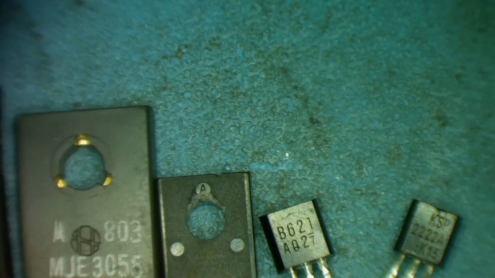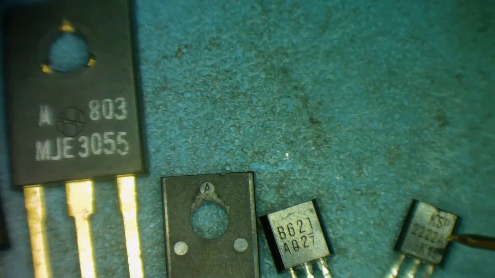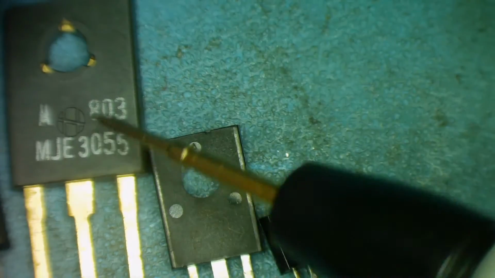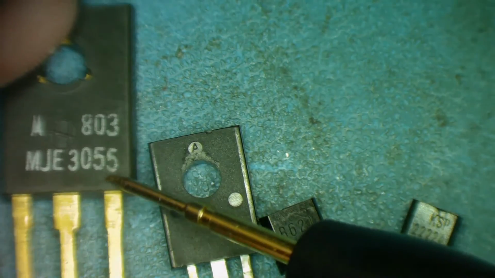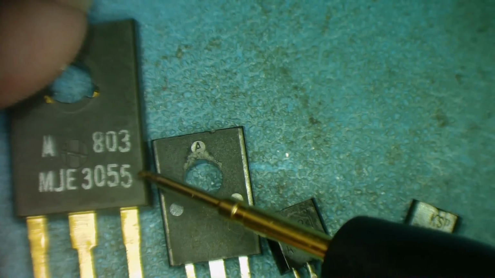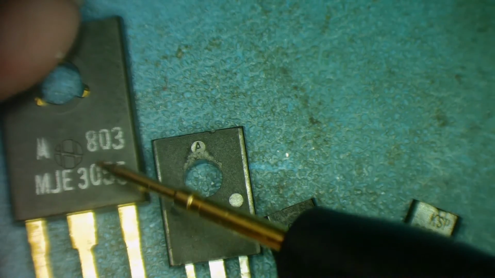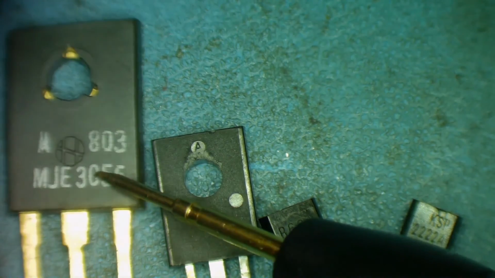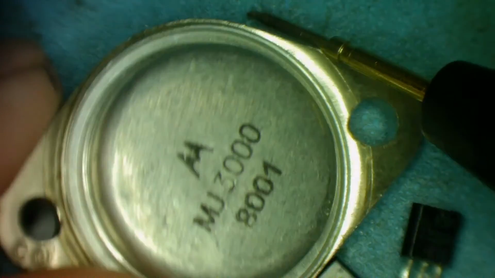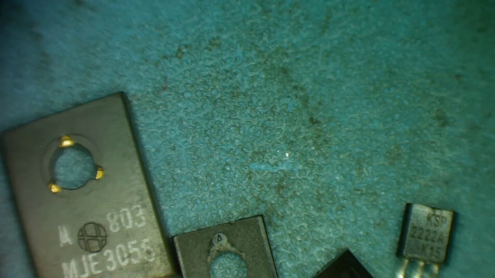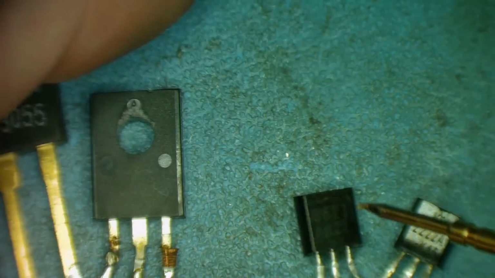You'll often find different manufacturers making effectively the same transistor. So this MJE3055, you'll also find as TIP3055 and even 2N3055, which looks completely different, like the metal can, but they're basically electrically the same type of transistor. So you'll often find that.